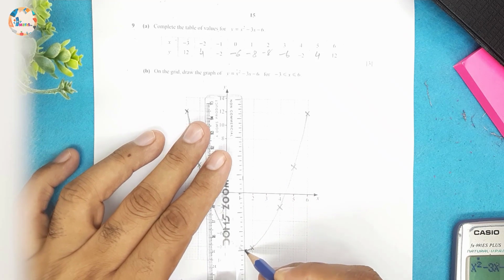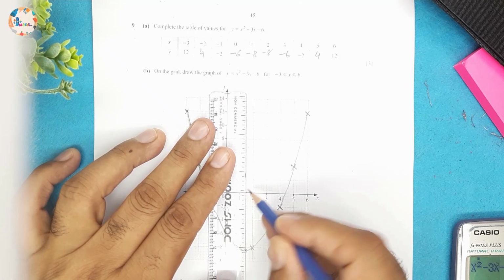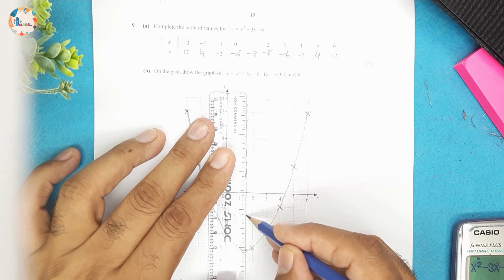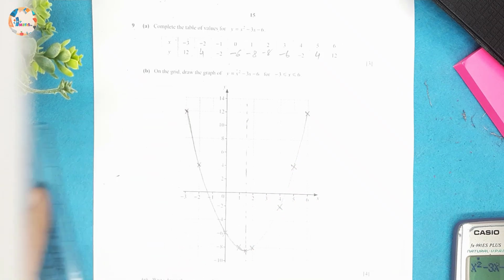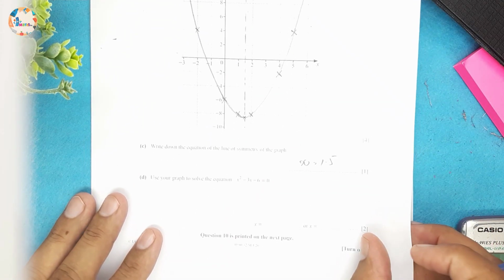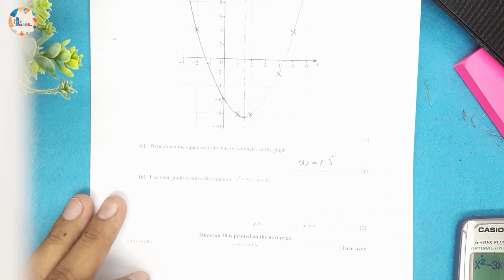So we can even draw the line of symmetry. 1.5 we can show with the dotted line. So this will be the line of symmetry like this. So this will be x is equal to 1.5. I will move the page so that you can see properly. This is x is equal to 1.5. This will be the line of symmetry.